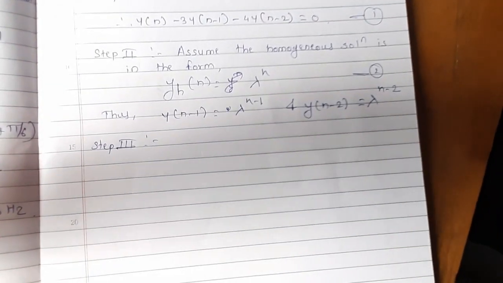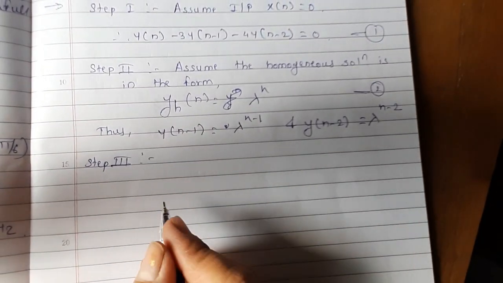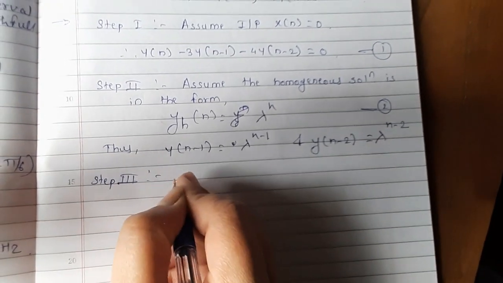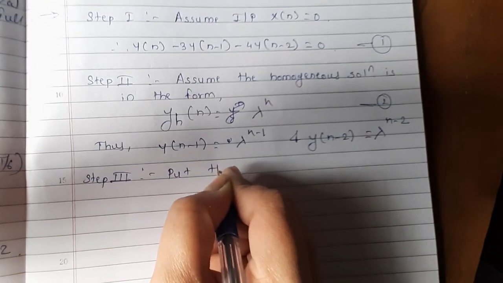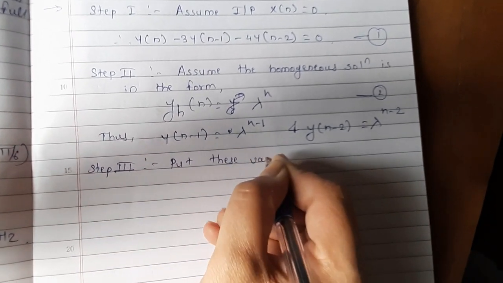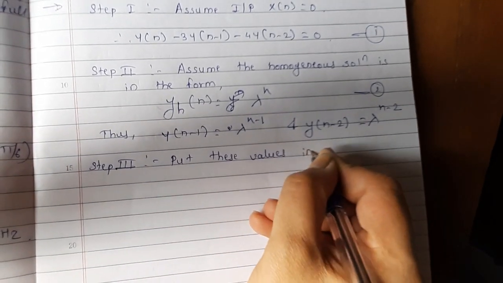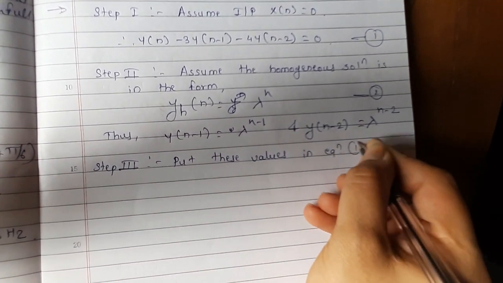So next is step 3. So we put these values in equation 1.